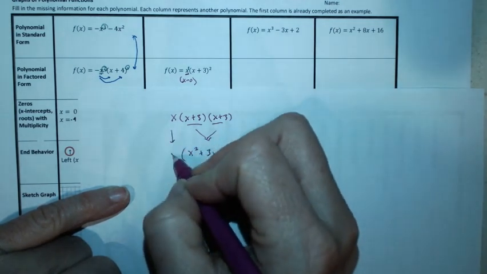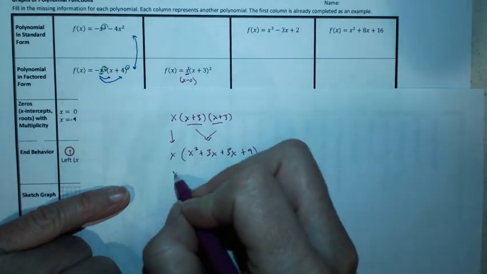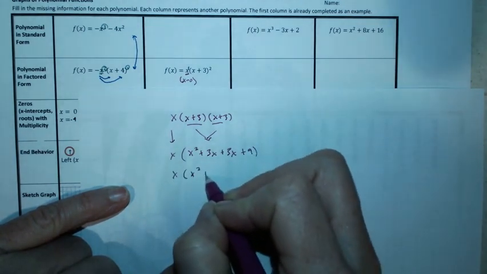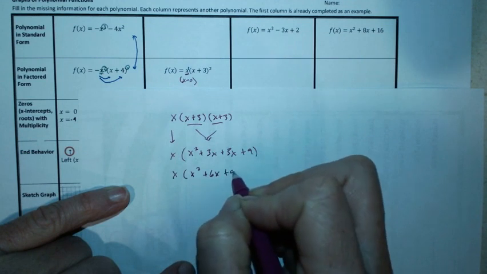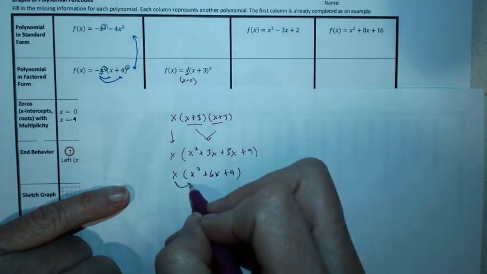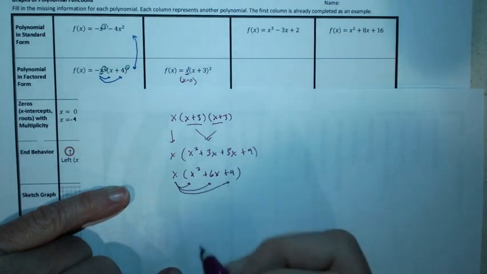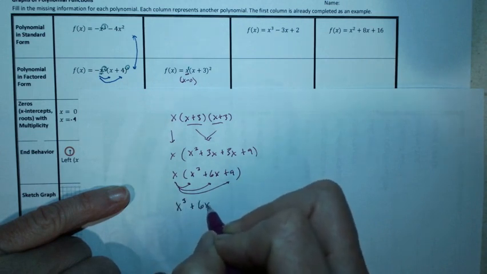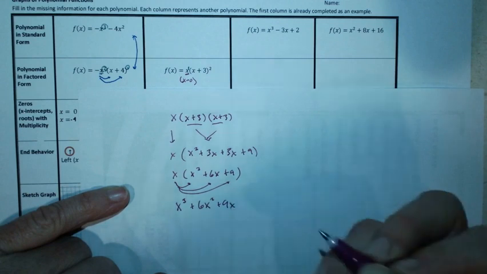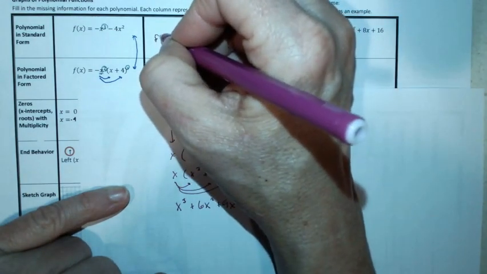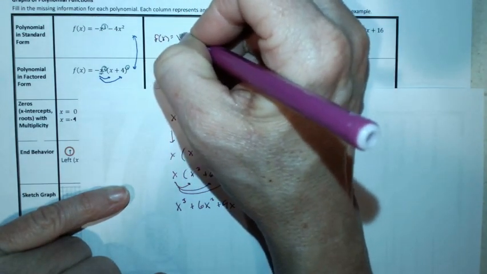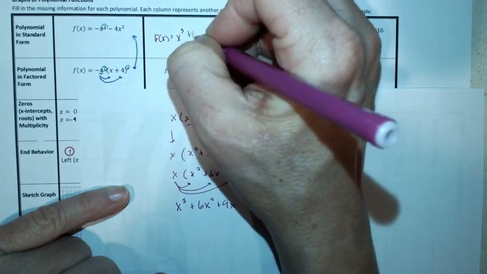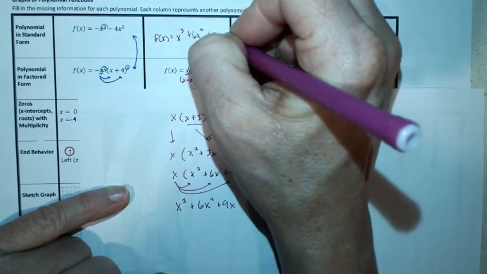And I just let this x dangle along with you. This will be x squared plus 6x plus 9. And now I can go ahead and distribute this x through here: x cubed plus 6x squared plus 9x. And I can write that up here. My f of x equals x cubed plus 6x squared plus 9x.